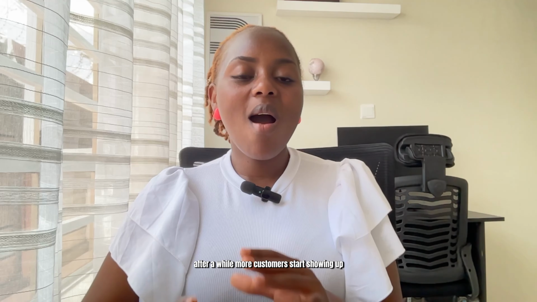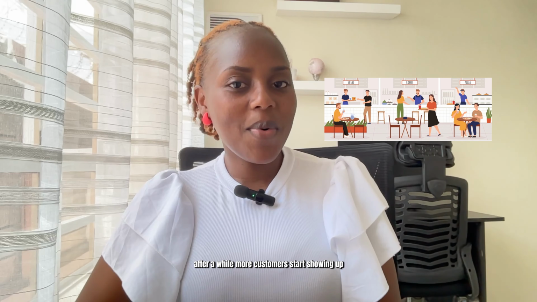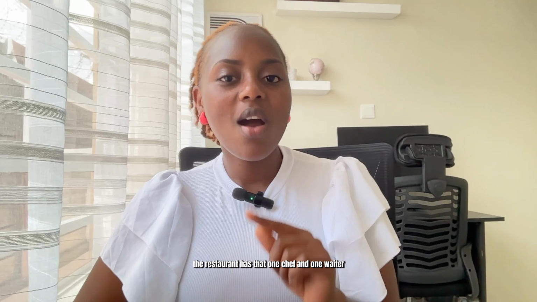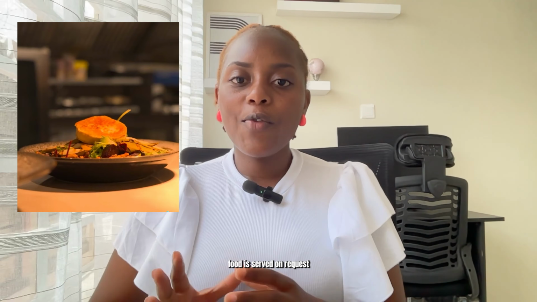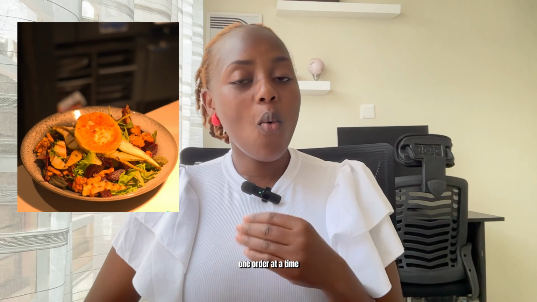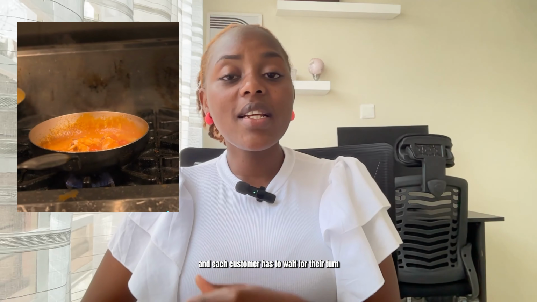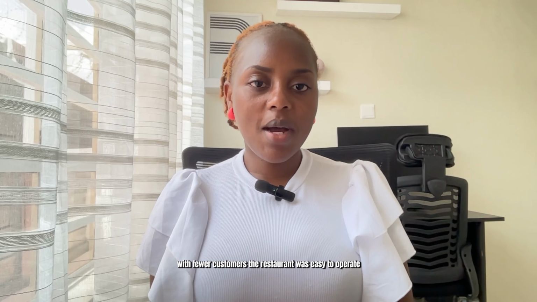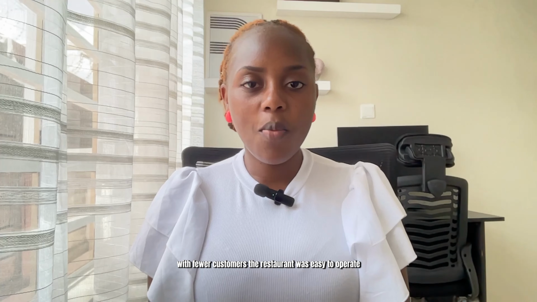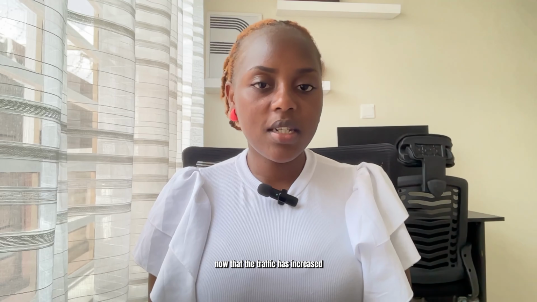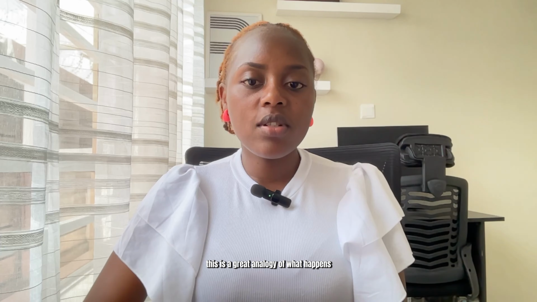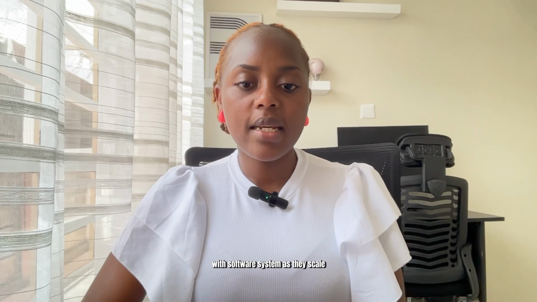After a while, more customers start showing up, but still the restaurant has that one chef and one waiter who are operating. Food is served on request, one order at a time, and each customer has to wait for their turn. With fewer customers, the restaurant was easy to operate. Now that the traffic has increased, the service starts to slow down. This is a great analogy of what happens with software systems as they scale.